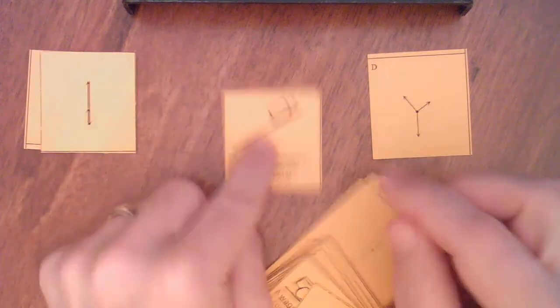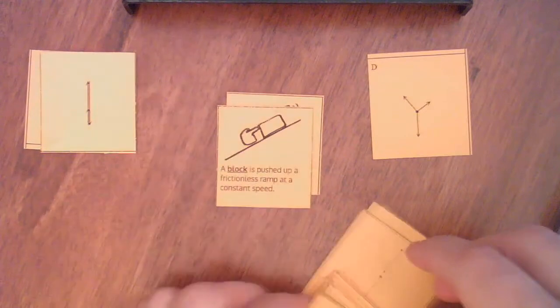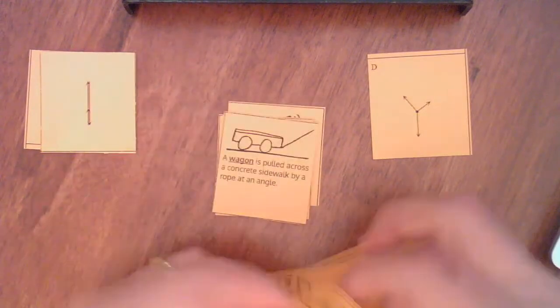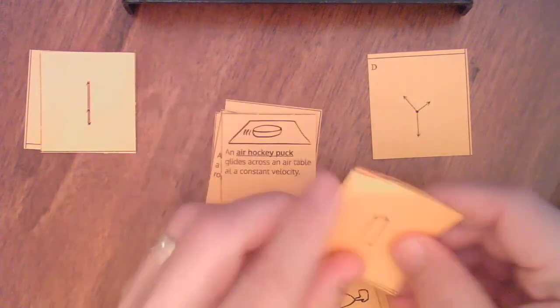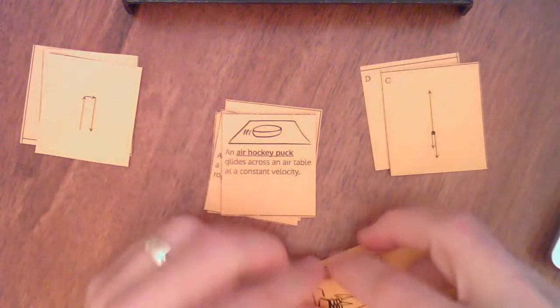Now these are the situation cards, and those are the situations that will match everything that's on the sheet. So we're just going to make sure we get all of the situation cards there. So vector, there's free body diagram.